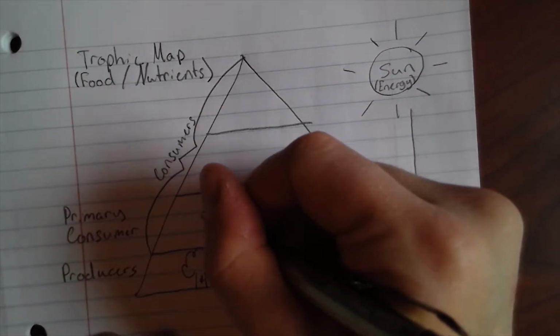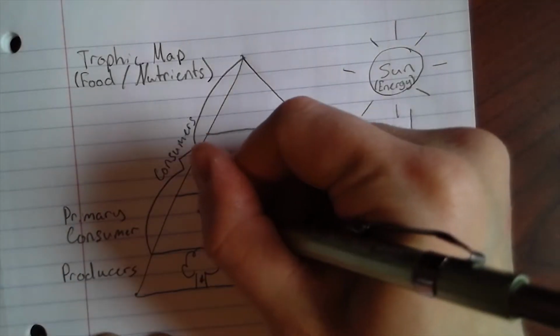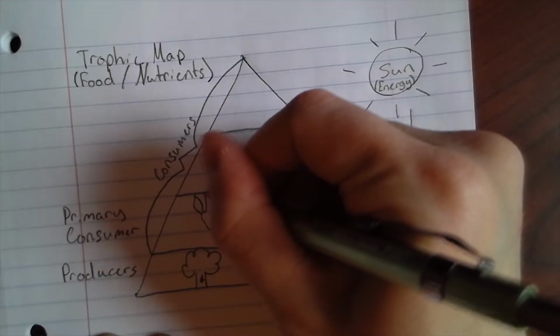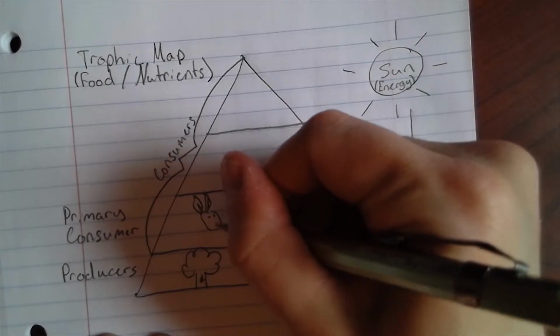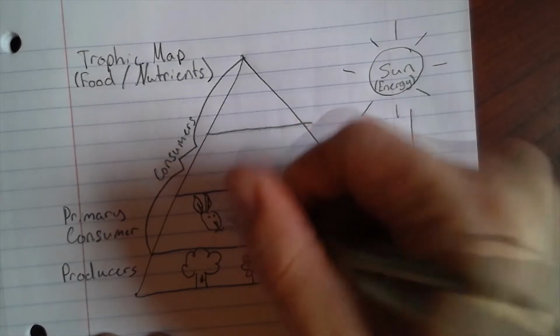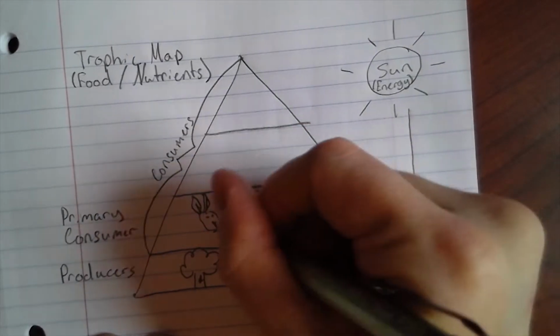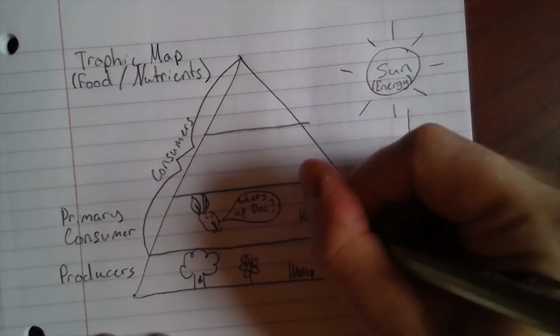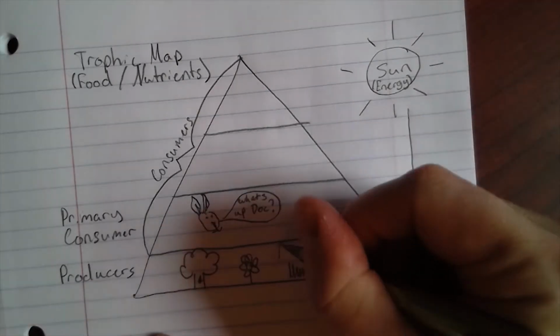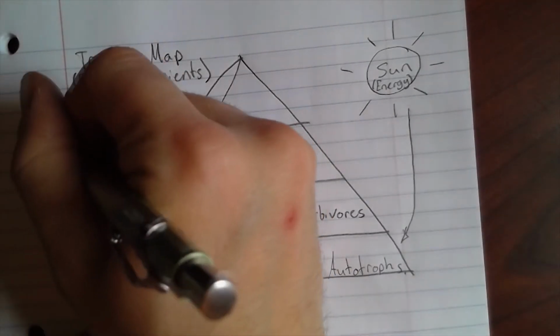These are things that we are more familiar with, known as herbivores. They include things that eat only plants. Plants and only plants is their diet, and nothing else. Again, they're called herbivores. And these herbivores get their energy from those producers, those autotrophs.